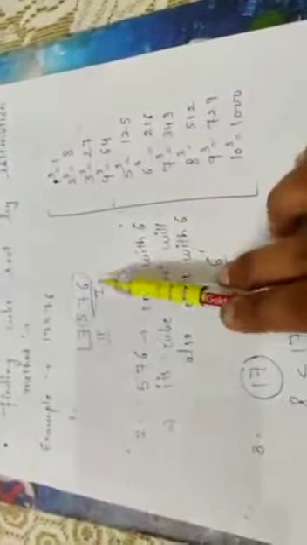Again I am repeating the steps. Here it was 1, 7, 5, 7, 6. In the first step we have to make a group of 3 from the end. This was our first group and this is our second group. So it's 5, 7, 6. It is a cube. This cube ends with 6. So its cube root will also end with 6. So in the first gap we'll write 6.